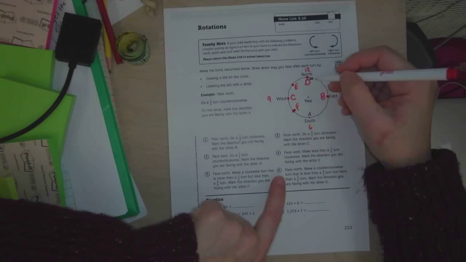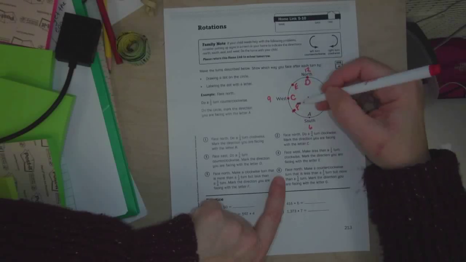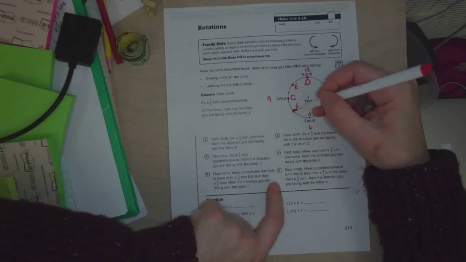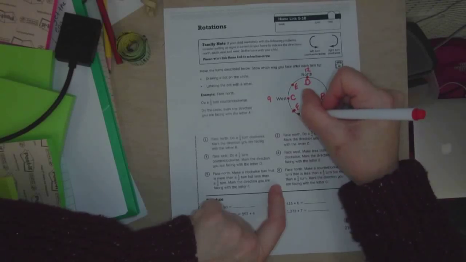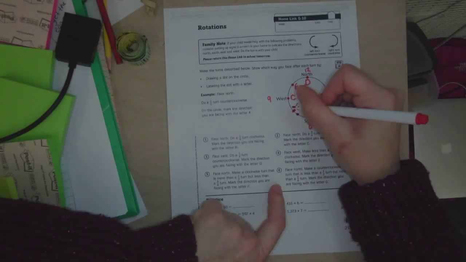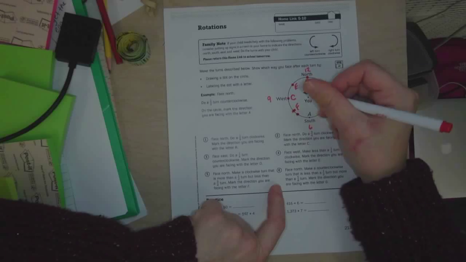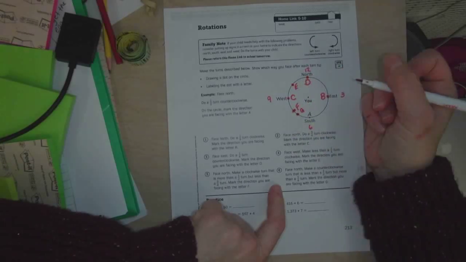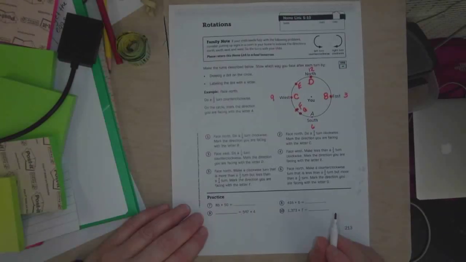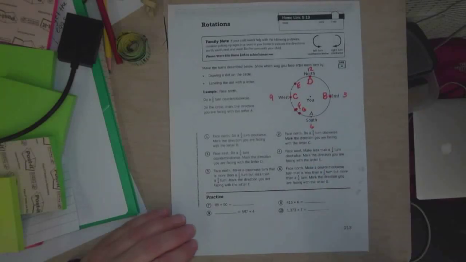Okay, so facing north, make a counterclockwise turn going this way, less than a half. So half would be A, so it's less than a half, but more than a quarter. Okay, so it's right next to F. I'm going to put it right here. You could put it there. It's not really specific. So, and call that G. Okay, and that's that part.